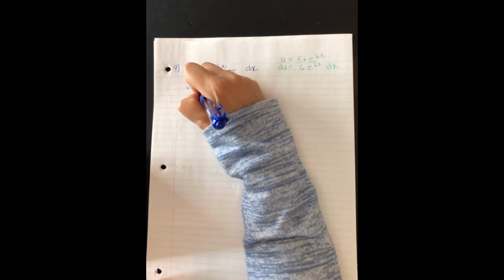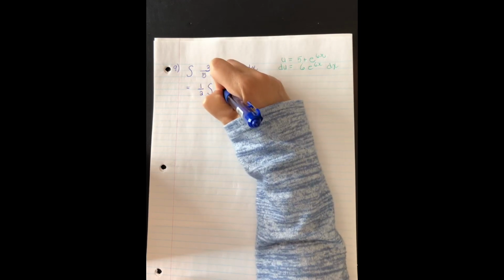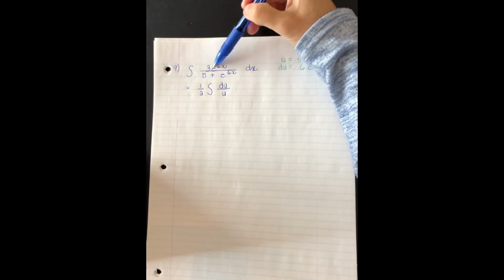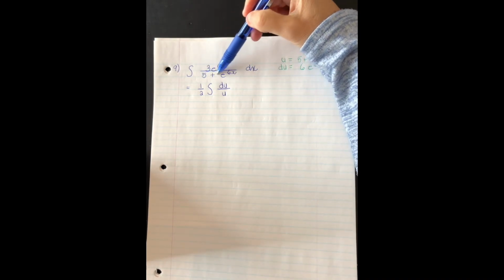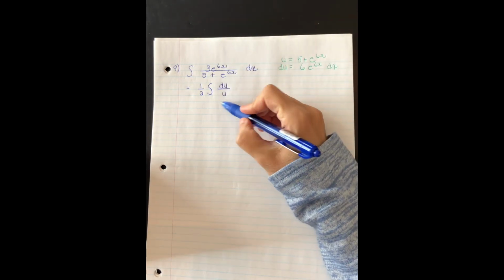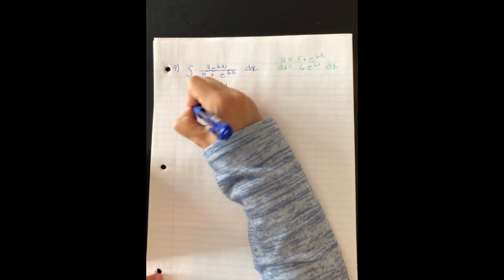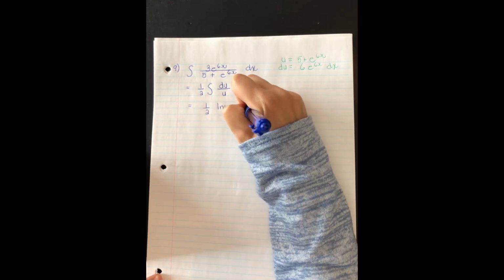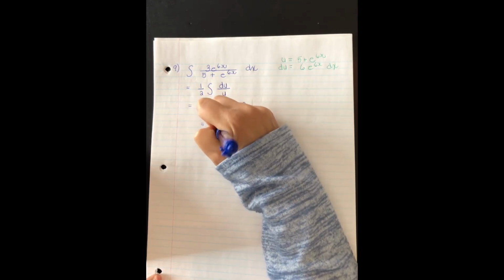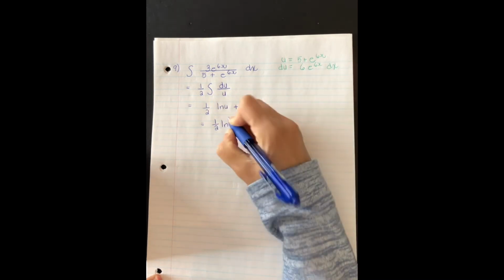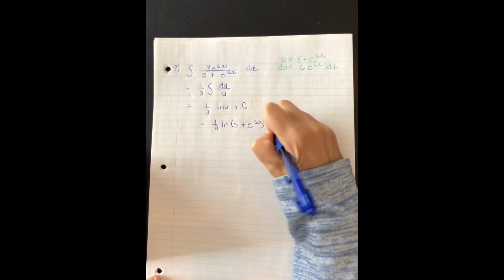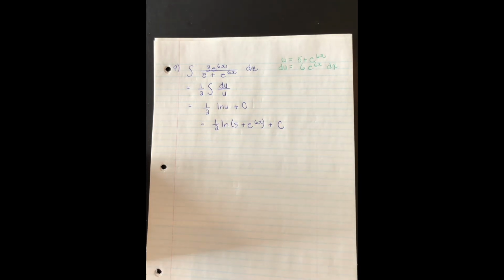So 1/2 is the factor. du was in the top and u in the bottom. So 1/2 of du is in the top, u is in the bottom. Perfect logarithmic form. And we are now all done.